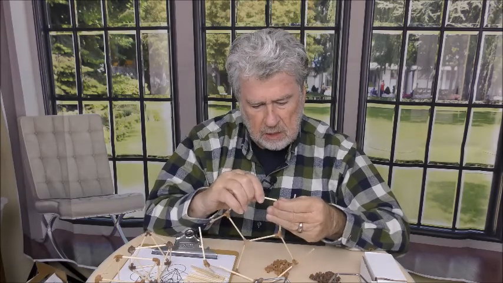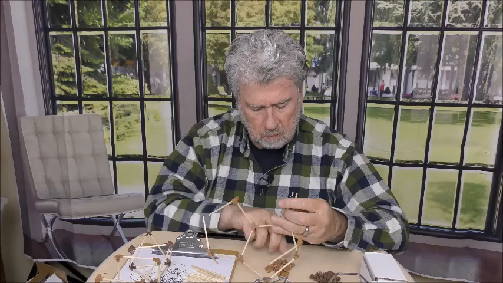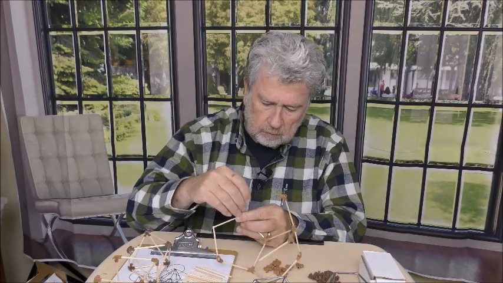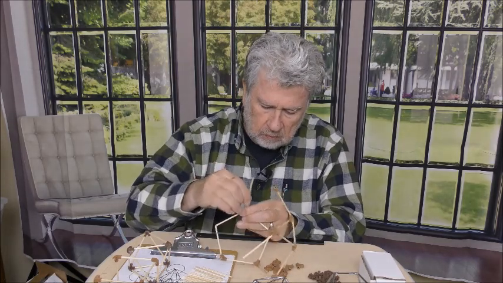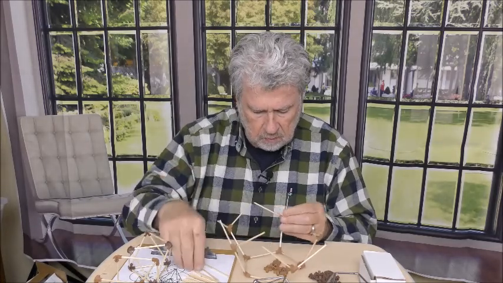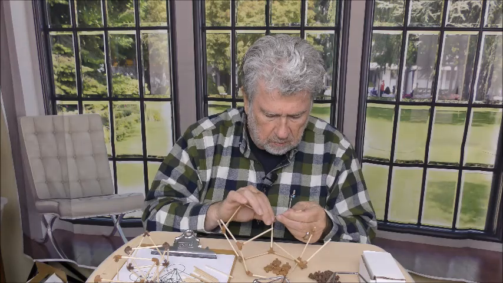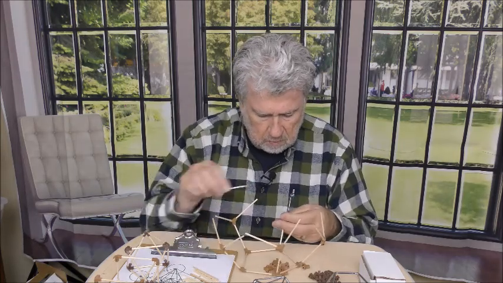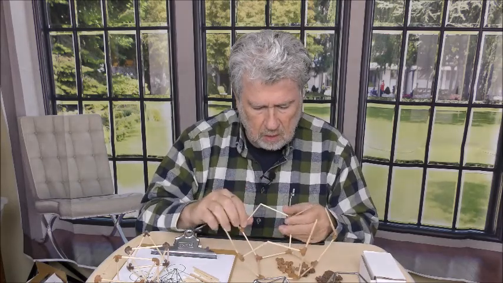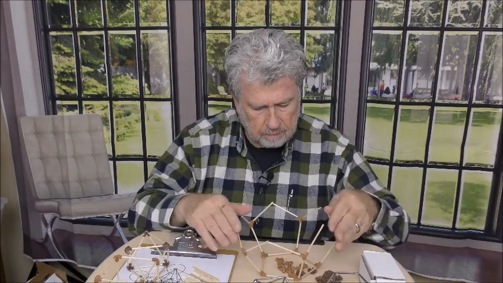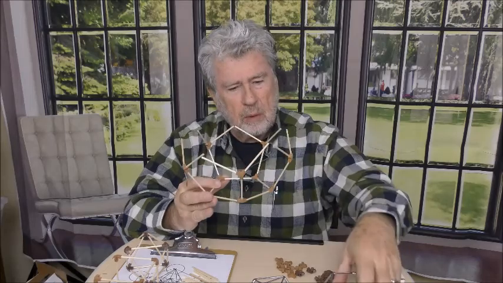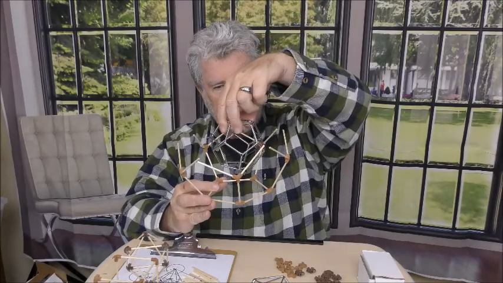And now you can really see how this is taking shape. So I'm just going to straighten these up a little bit. And so you can see how, just continuing along, this is taking shape nicely.